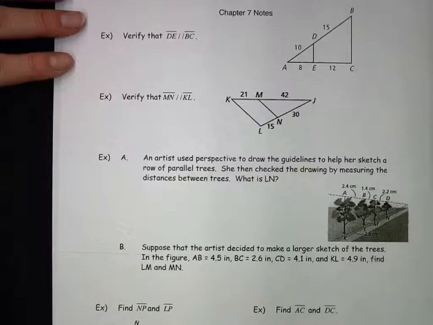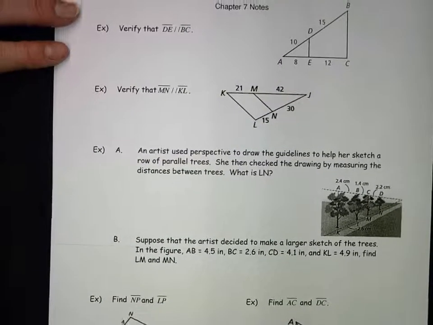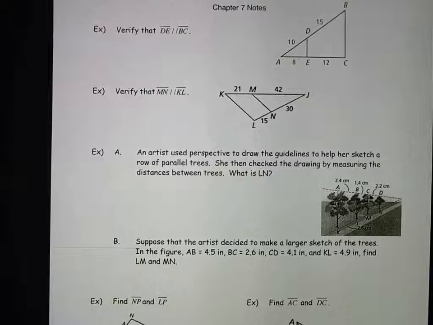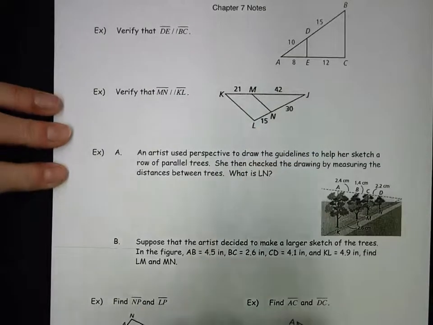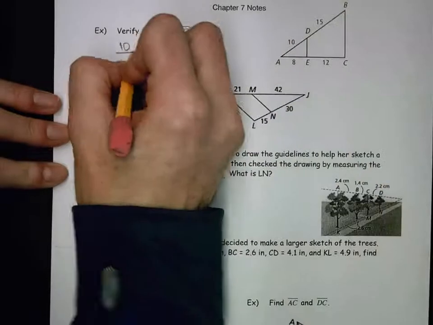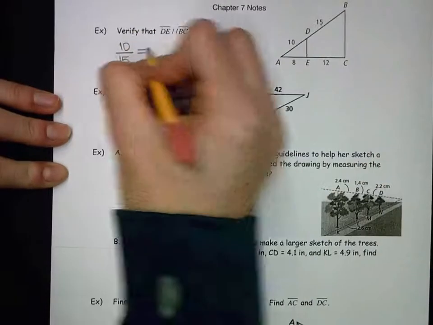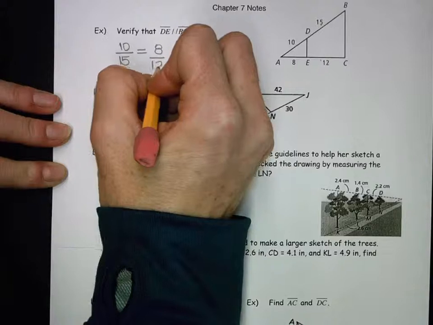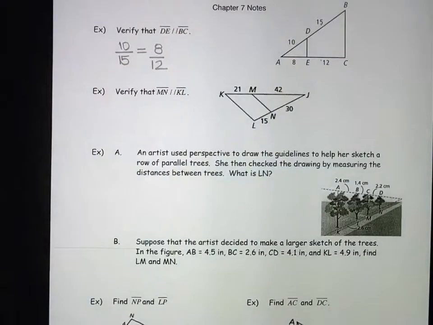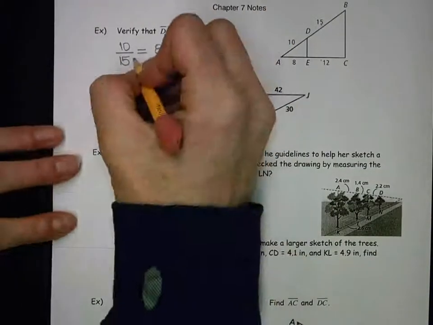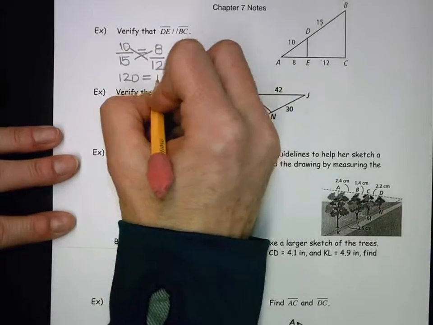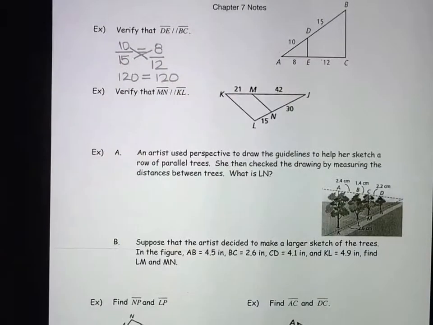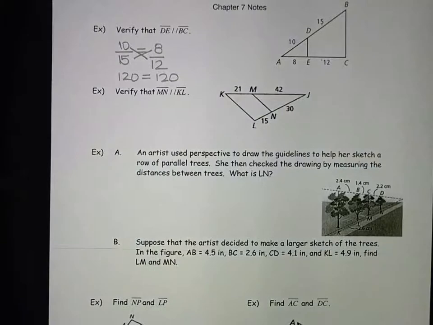Okay, if we then flip our page, we are now going to just verify that the lines are parallel. If these two lines are parallel, that means these proportions have to be equal. So we have to know that 10 over 15 equals 8 over 12. A couple ways of doing this. One way is just to cross multiply and say 15 times 8 is 120, and that also has to equal that, which is 120. So we then verified that these proportions are going to be equal.